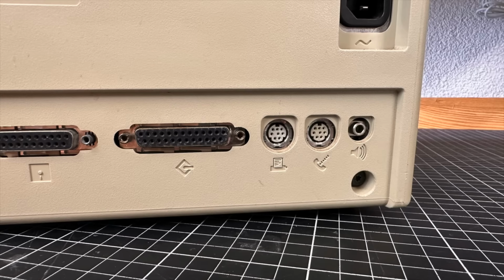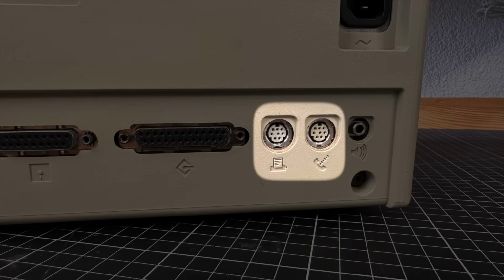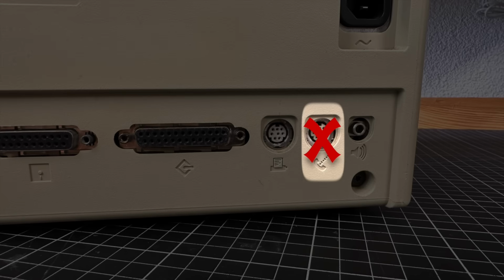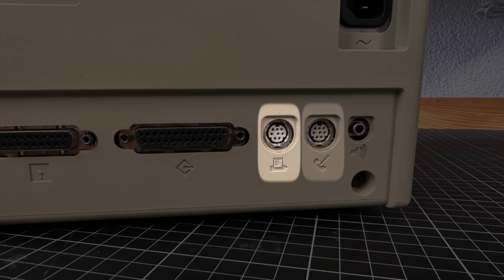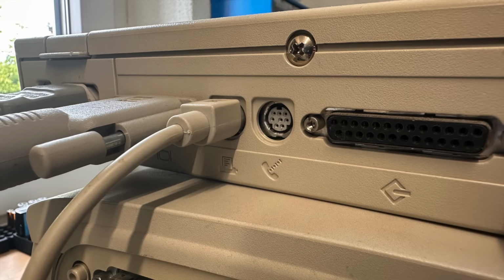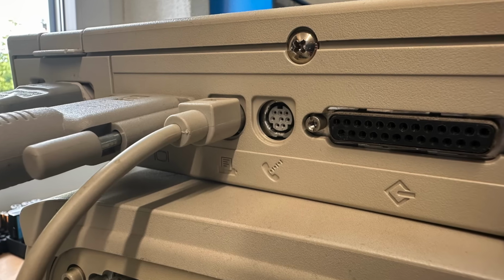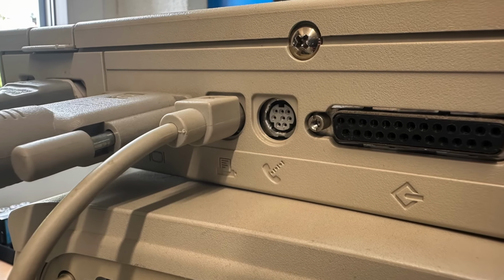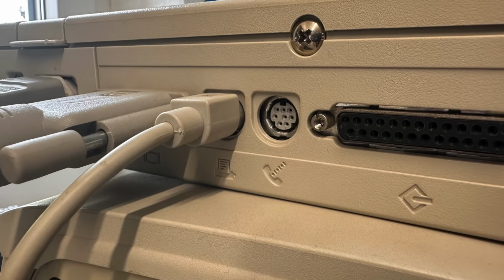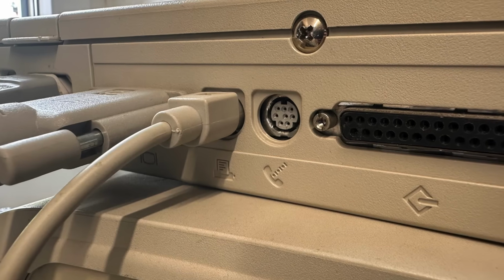Now, which one to choose? The printer port or the modem port? It's communication, right? So let's take the modem port. Wrong. It may sound counterintuitive, but you'll have to actually plug it into the printer port as shown here. At least on systems running old system software, that is. I'll come back to that again in a moment.